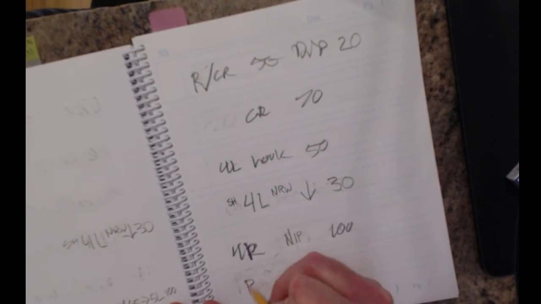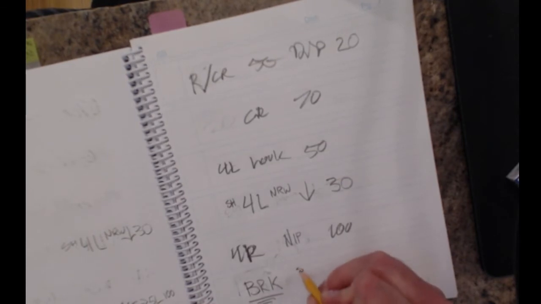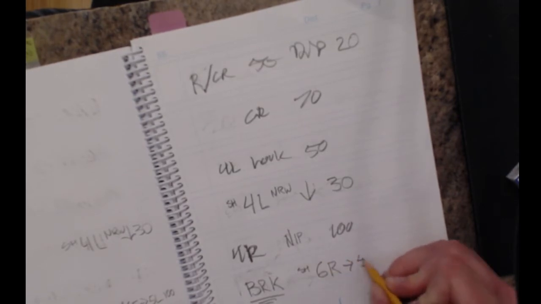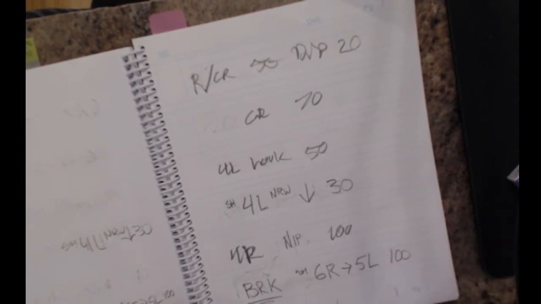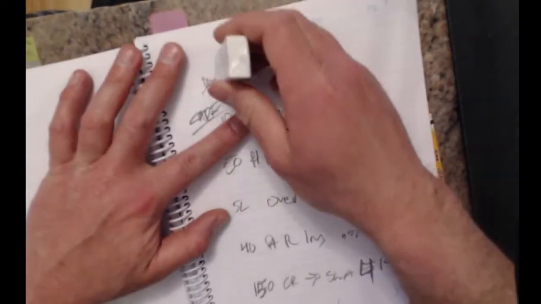All right. BRK, break. I'm going to underline that. Very important. Short 6 right into 5 left 100. Crest 50.